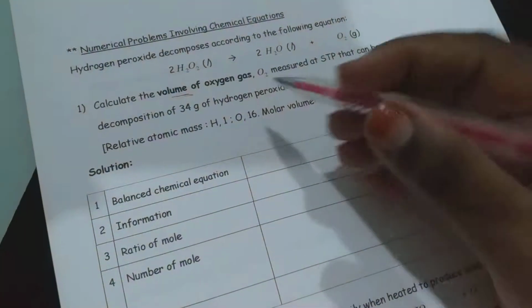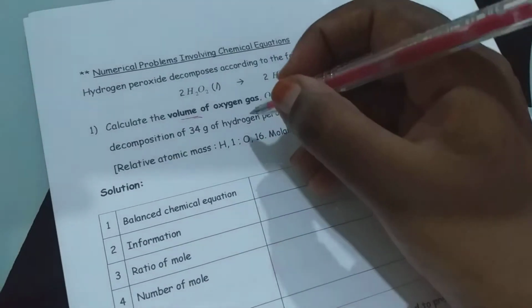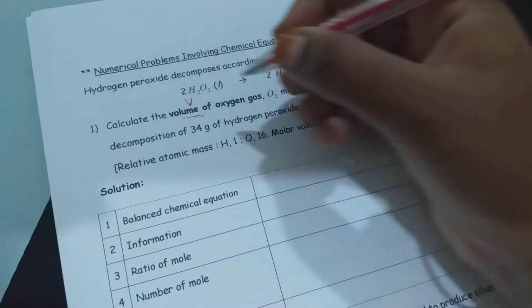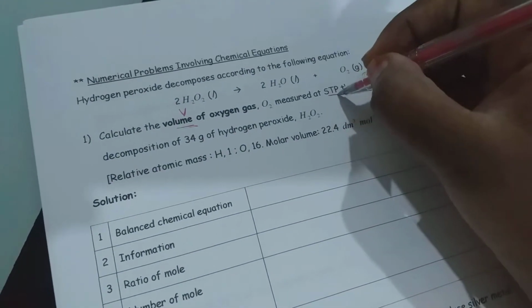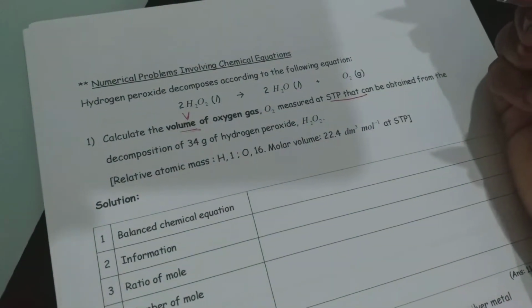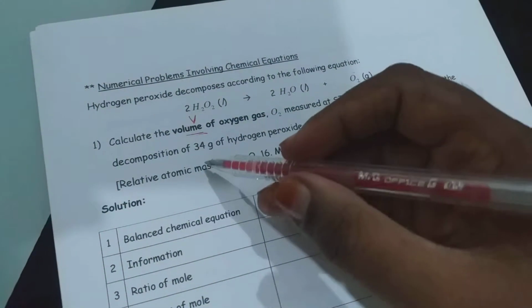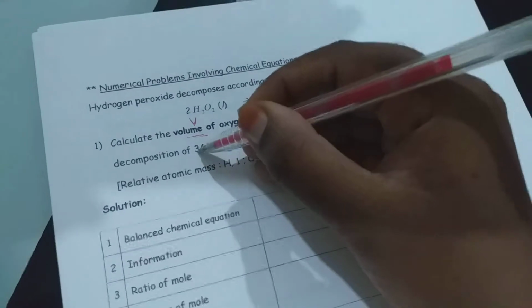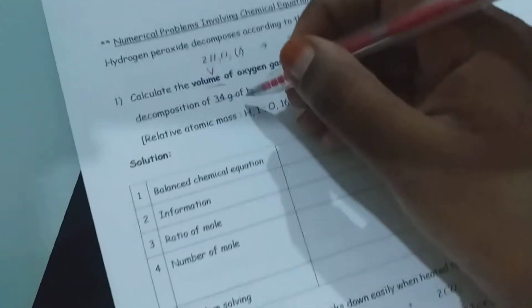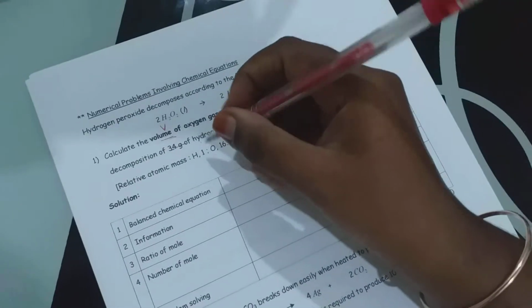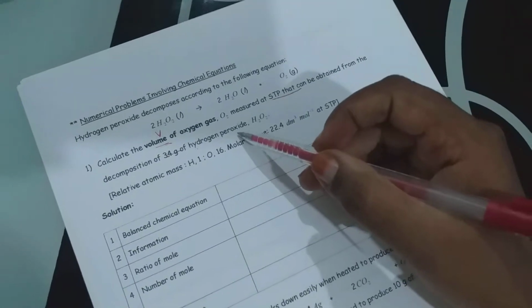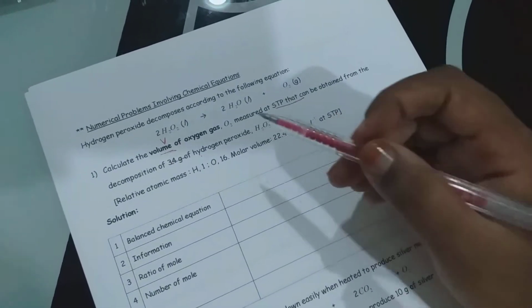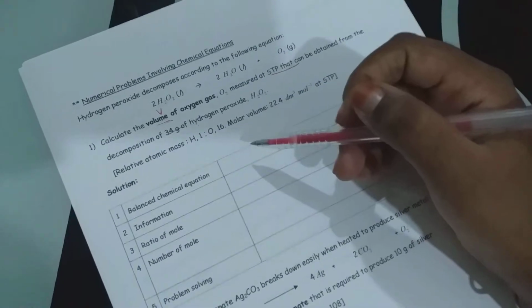Calculate the volume of gas. What gas? Oxygen gas, measured at STP, that can be obtained from the decomposition of this 34 gram of hydrogen peroxide. This is the information that is given to you. So every problem solving comes with 5 steps.